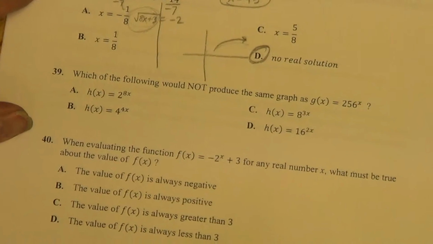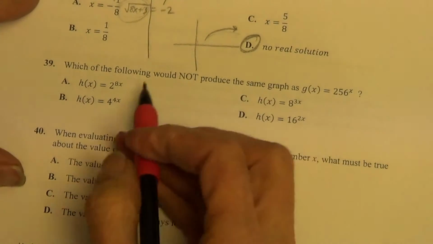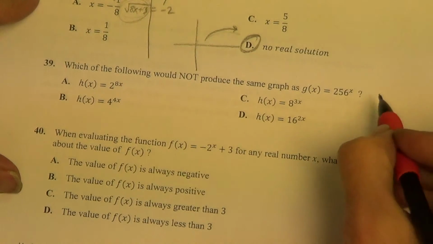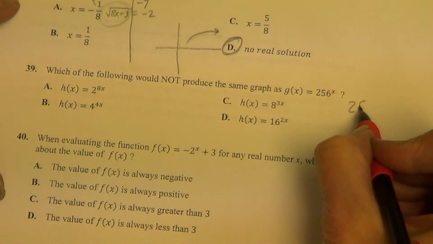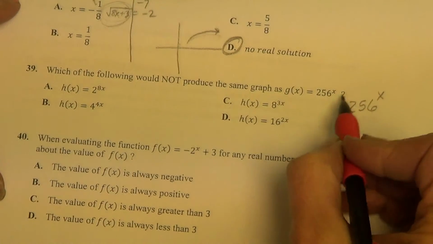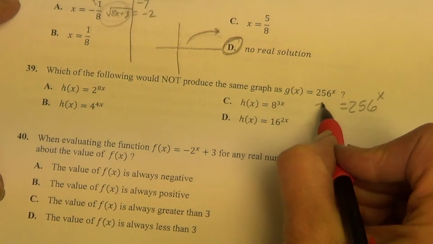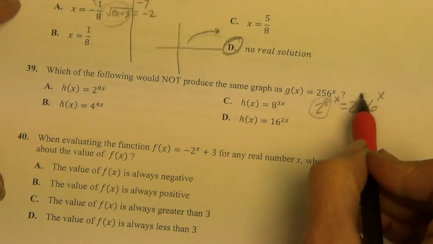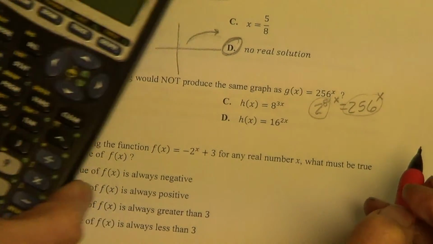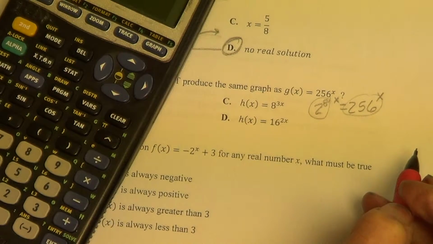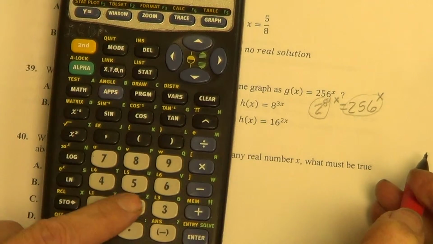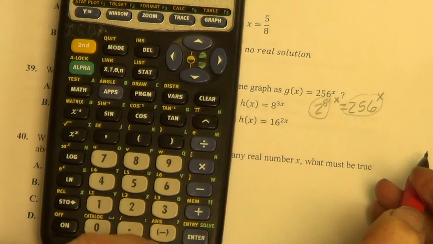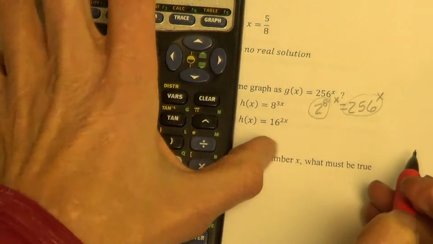Okay, whew, getting tired. Which of the following would not produce the same graph as 256 to the x? All you need to do here is ask yourself, is 2 to the 8th equal to 256? Grab a calculator, punch in 2 raised to the 8th equals 256.